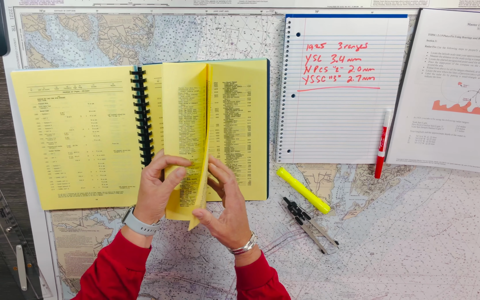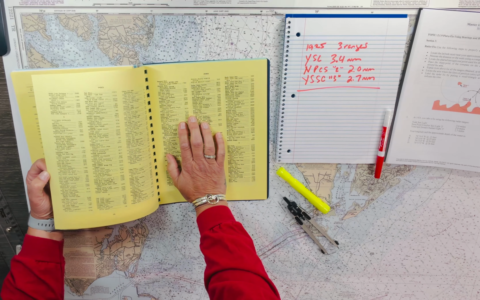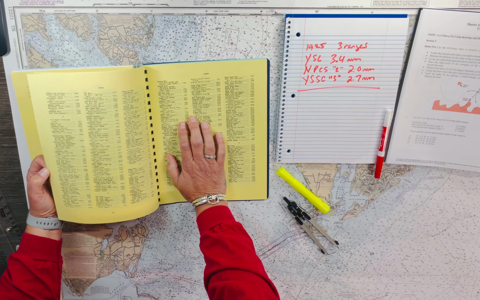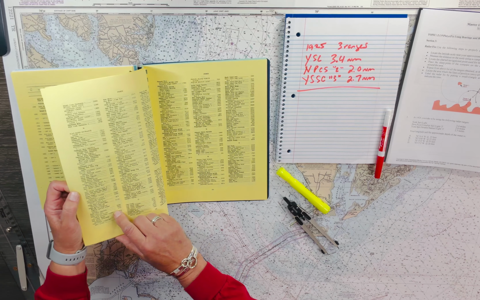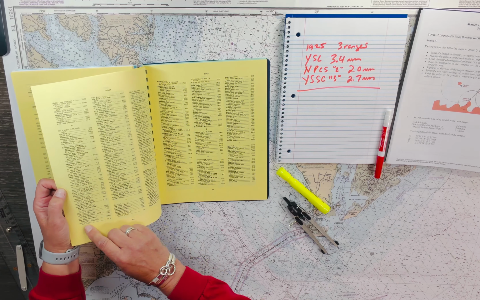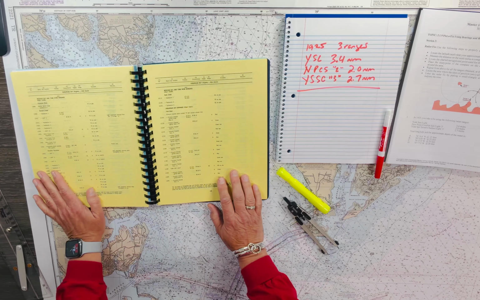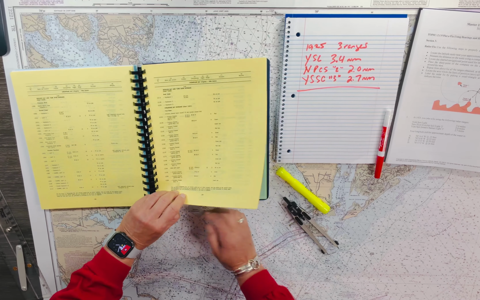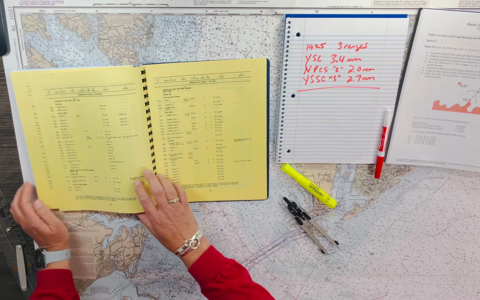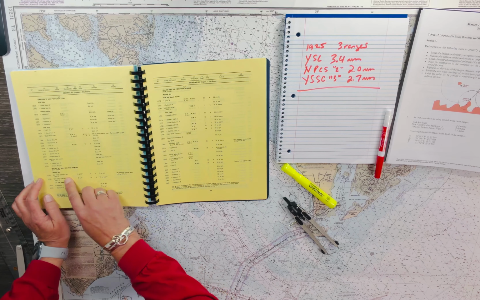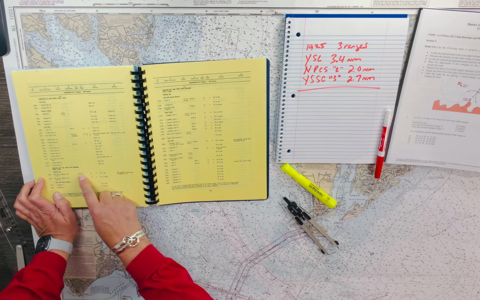And so we go and do the same process. Look up New Point Comfort Light. New Point Comfort Light number 2 is 12730. So I go back in the book and I look for that number on the left-hand side of the page, 12730. And I find it here. Okay. Now I don't have a latitude and longitude there.